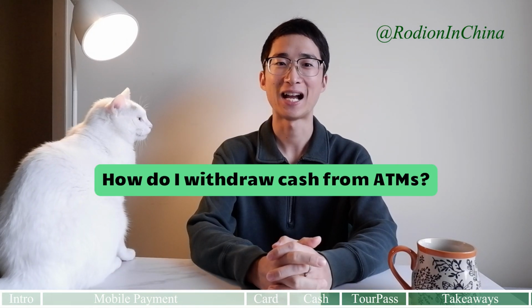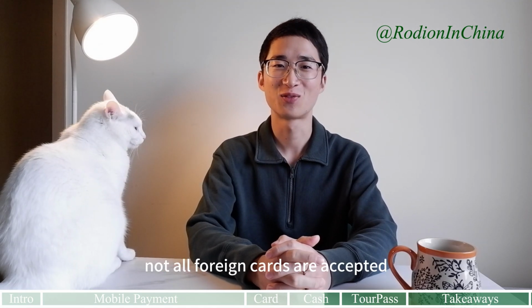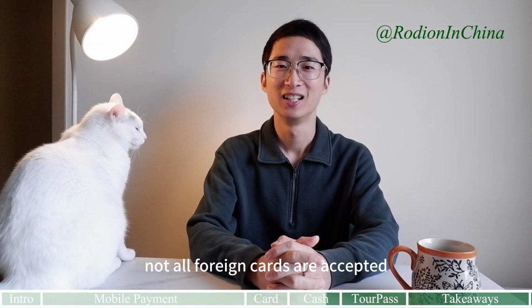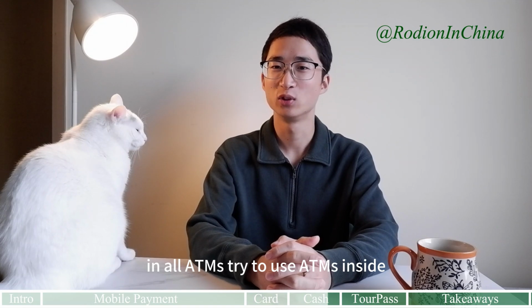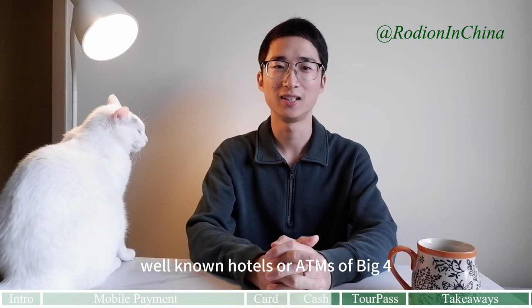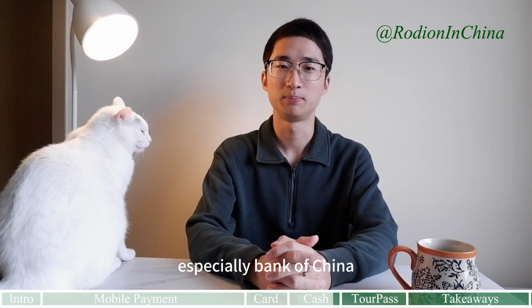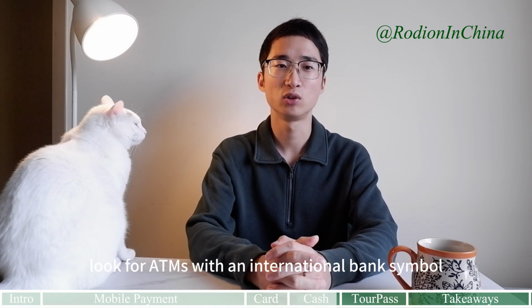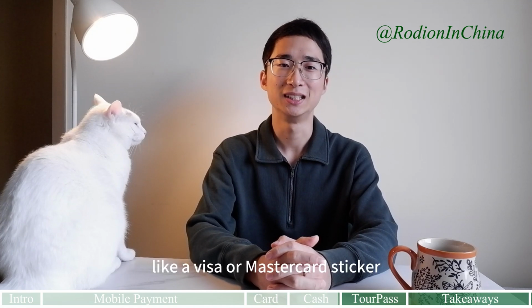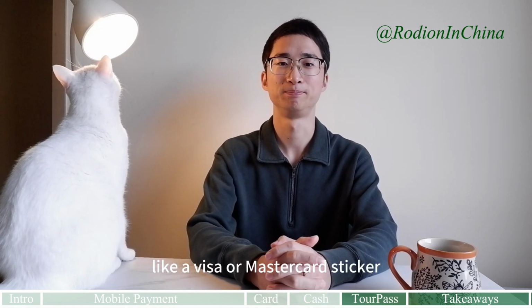How do I withdraw cash from ATMs? You need to be aware that not all foreign cards are accepted in all ATMs. Try to use ATMs inside well-known hotels or ATMs of the Big Four, especially Bank of China. Look for ATMs with an international bank symbol, like a Visa or MasterCard sticker.